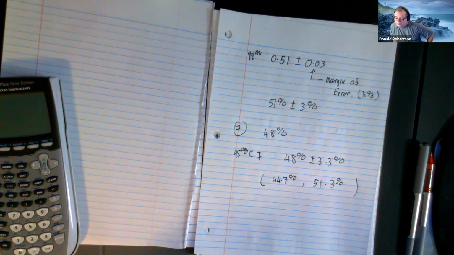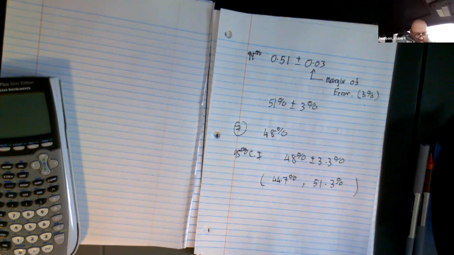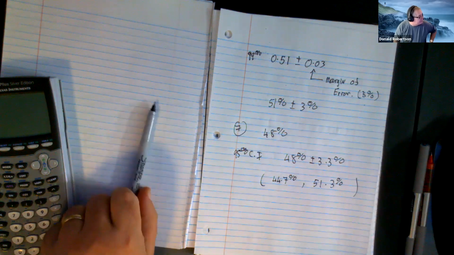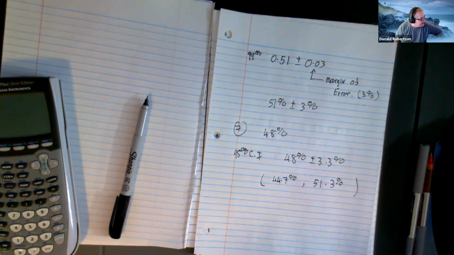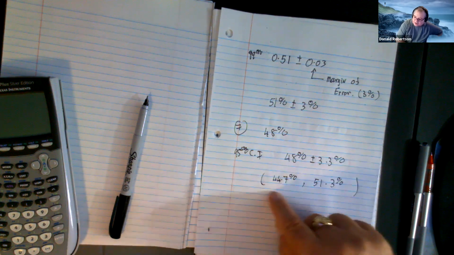Are we good with how that was done? Now, what we can then do is a whole sentence. I'm just going to read it out to you. With a 95% confidence, we can say that the population of American adults is between 44.7 and 51.3%. Right, so they basically got a sentence where you use this information and you fill in boxes.